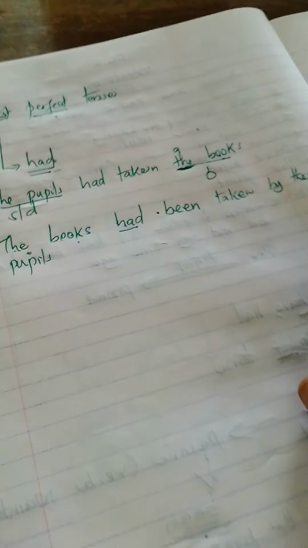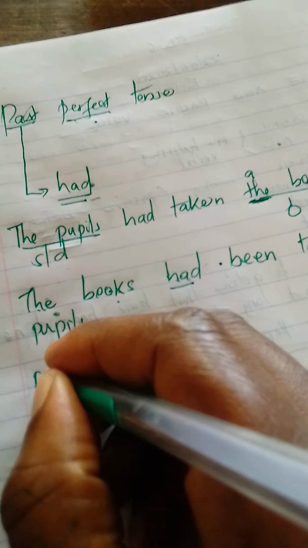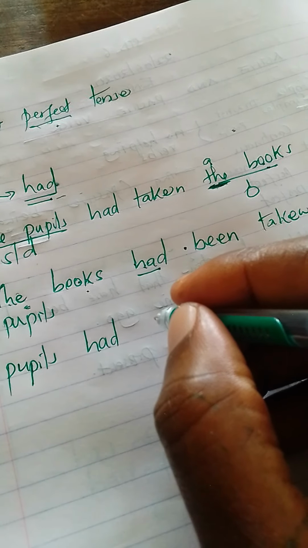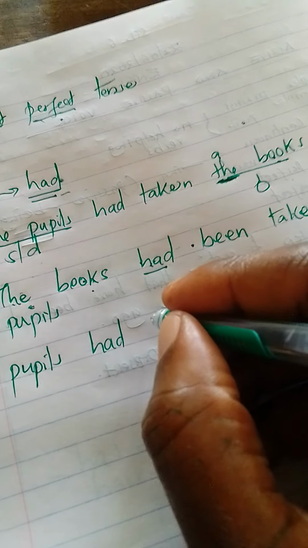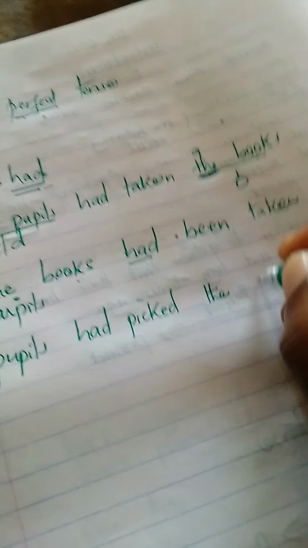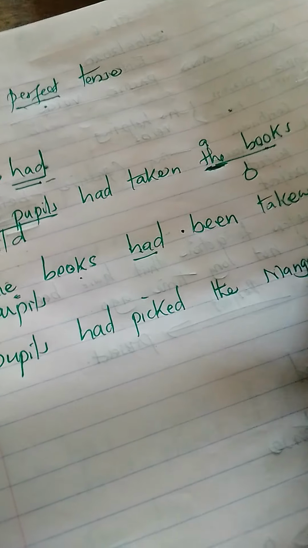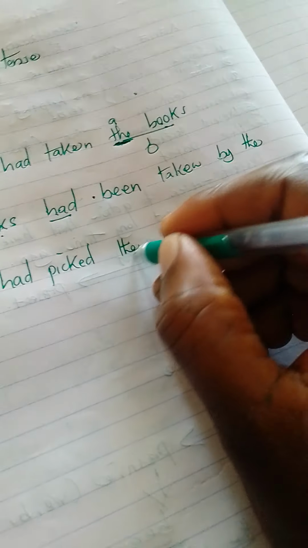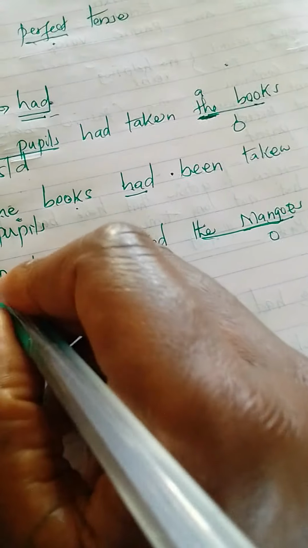Another sentence can be pupils had picked the mangoes, so that this is our object and this is our subject or doer.